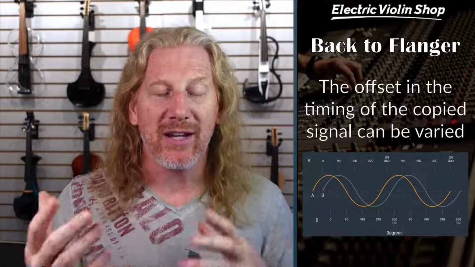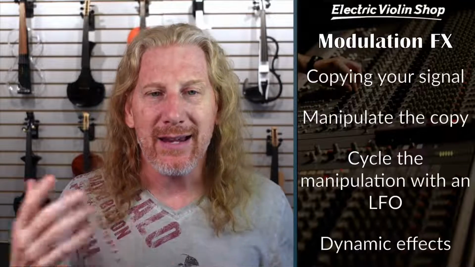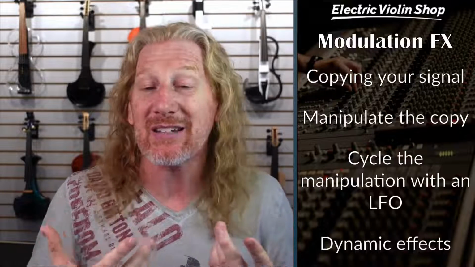When it's combined back with your signal again, or your dry signal again, then you get kind of this swimmy thing that provides a dynamic effect. Not dynamics like piano and forte, but dynamic like changing with respect to time.